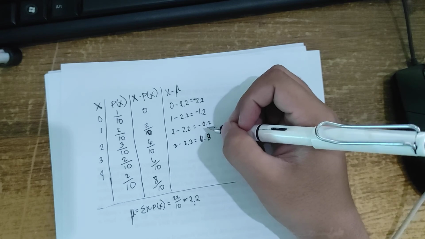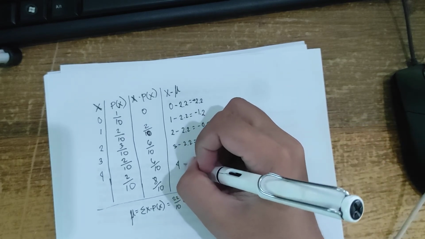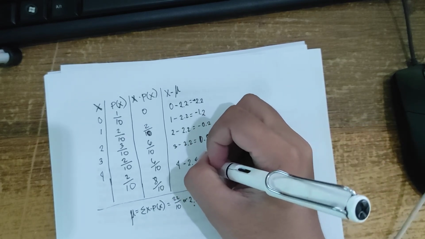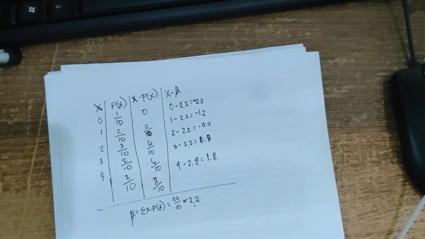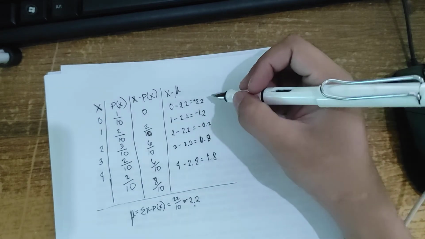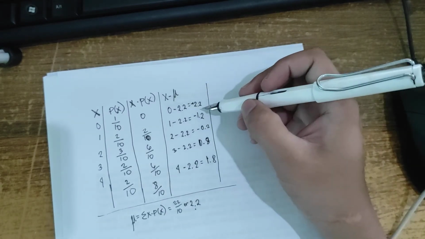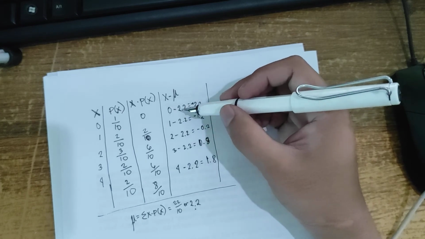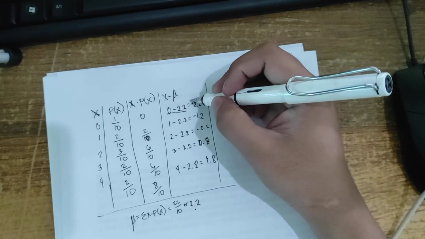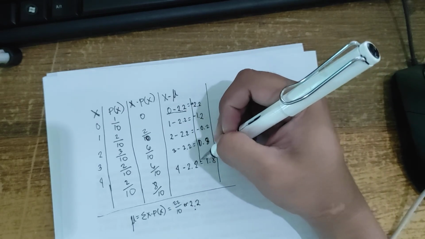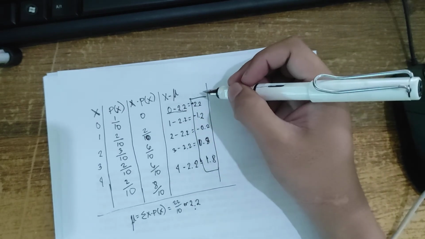Next, 4 minus 2.2. That is equal to 1.8. Okay. So okay lang na hindi natin to ilalagay. Pwede na ito lang yung ilagay natin sa table para medyo hindi hassle.